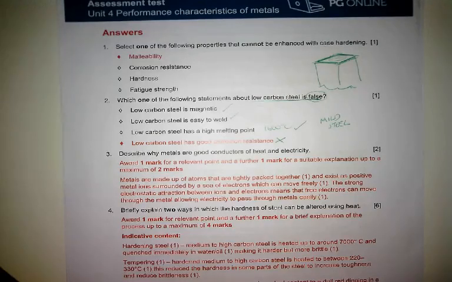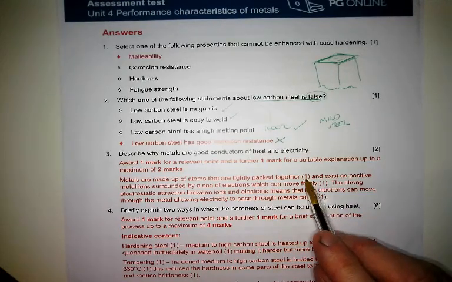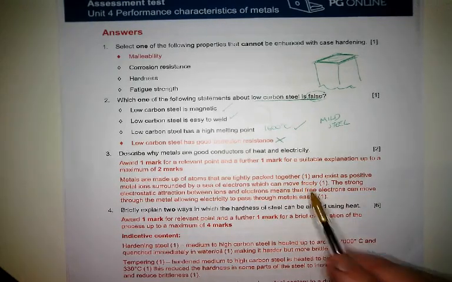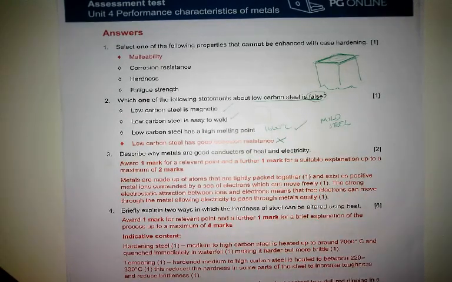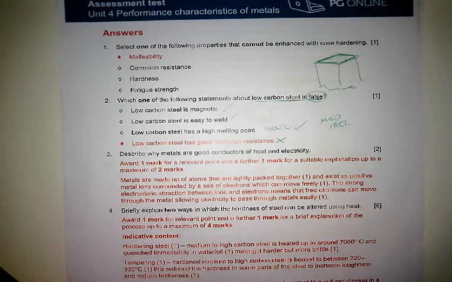Describe why metals are good conductors of heat and electricity. 1 mark for a relevant point, a further 1 mark for a suitable explanation, up to a maximum of 2 marks. Metals are made up of atoms that are tightly packed together, would give you 1 mark or something similar. You don't have to get this word for word, just say the same kind of thing. They exist as positive metal ions surrounded by a sea of electrons that can move freely, to give you another mark. The strong electrostatic attraction between ions and electrons means the free electrons can move through the metal, allowing electricity to pass through metals easily. 1 mark.